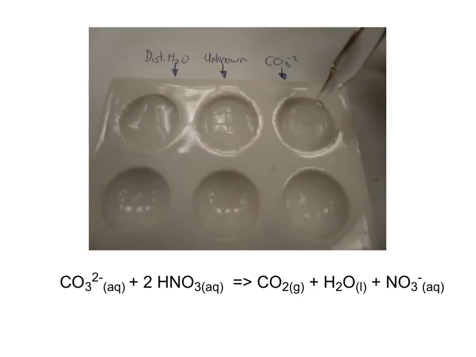If any of these liquids contains carbonate ions, which we know is the case in the third spot, then the carbonate ions will react with the nitric acid to form carbon dioxide gas bubbles. Should our unknown contain carbonate ions as well, we should also be able to observe the formation of gas bubbles. Our distilled water is the blind test just to make sure we work cleanly, and we shouldn't see any gas formation when we add nitric acid to the distilled water.